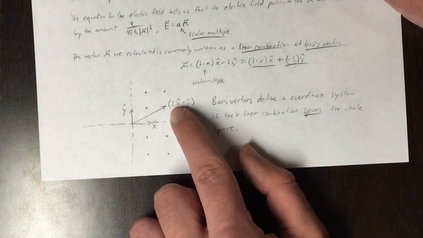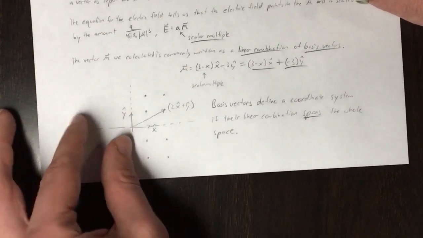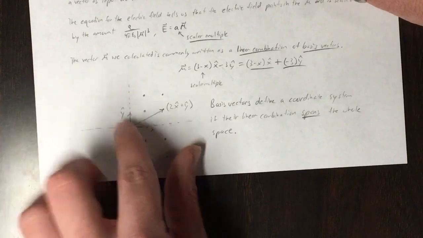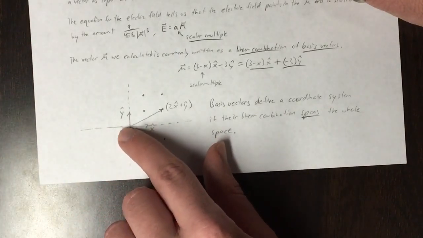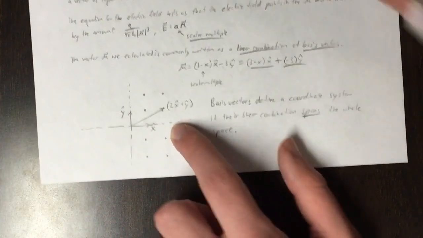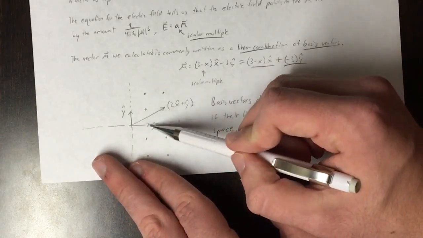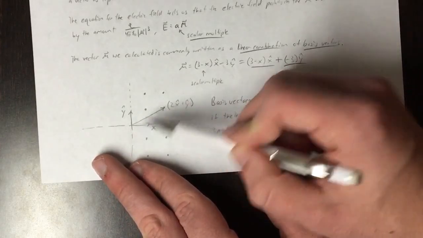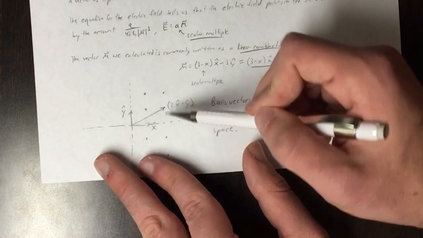So I have another example down here. You can see this vector 2x hat plus y hat is a linear combination of the basis vectors x hat and y hat, where the x hat vector is a scalar multiple, so it's 2 times x hat. So if I go over 2x hat, up 1 y hat, I get this resultant vector here. That's called the head to tail method.